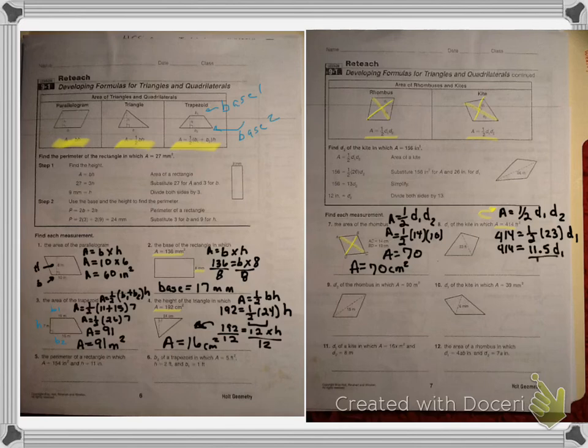And we just divide by 11.5, and we get diagonal 1 is equal to 36. Let's try.